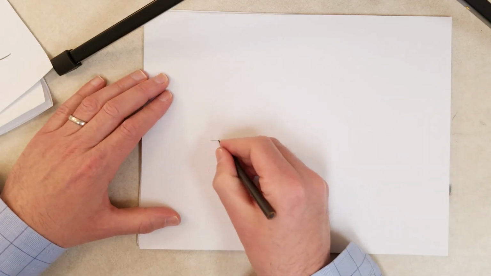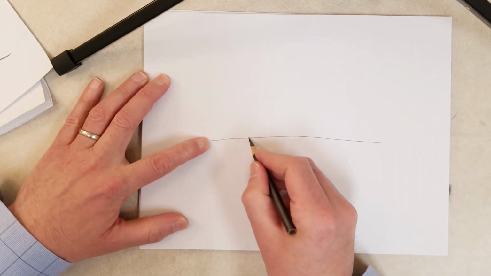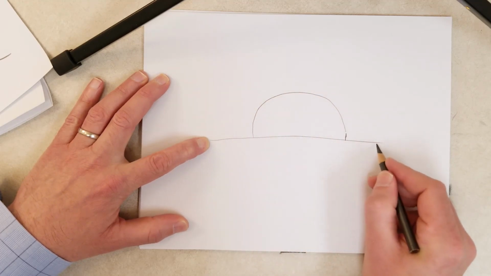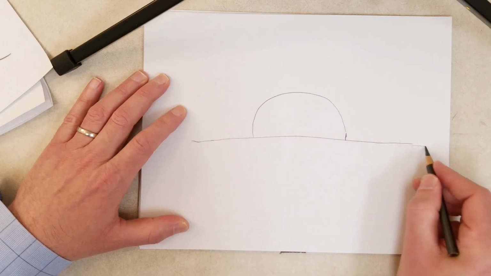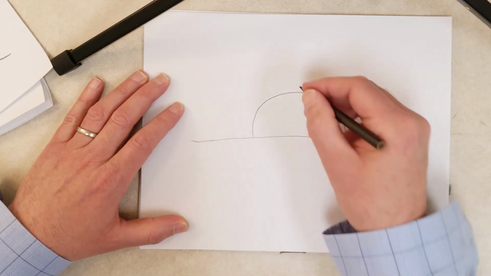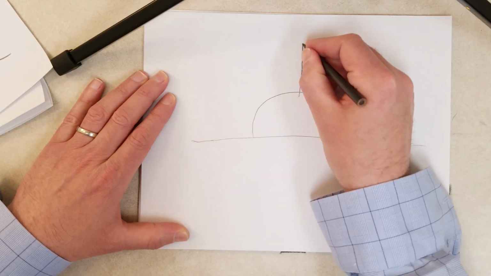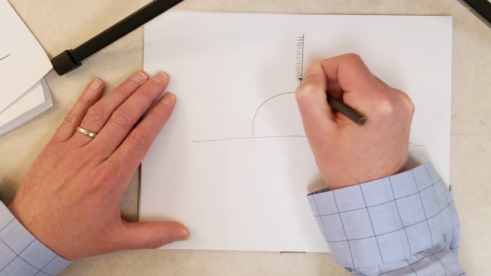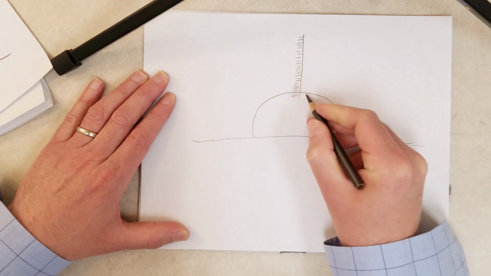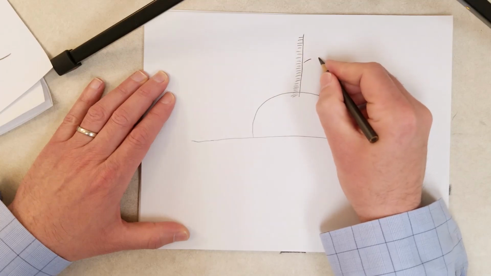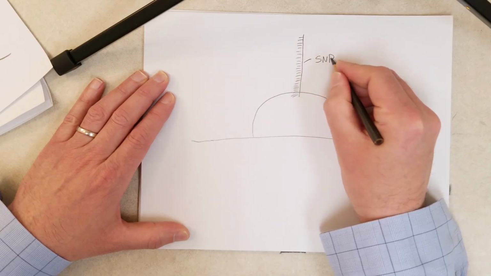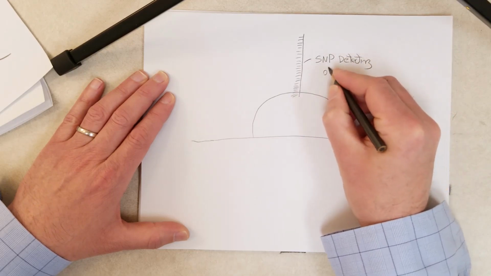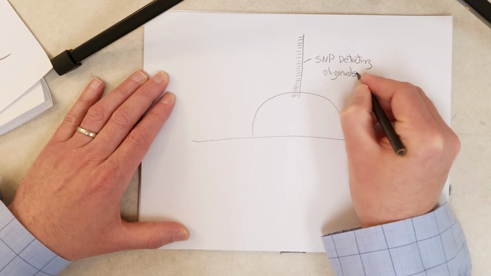Let's look at one bead. Imagine this is the surface of the slide, and this is the bead that is embedded. This is one of the million beads embedded into the surface there. Now that bead is going to have attached to it what we are going to call an SNP detecting oligonucleotide.